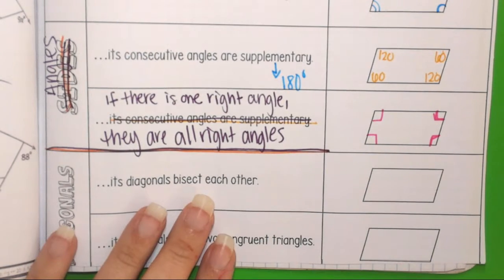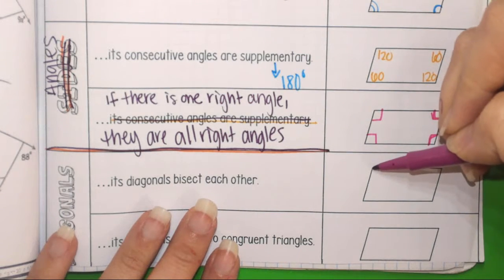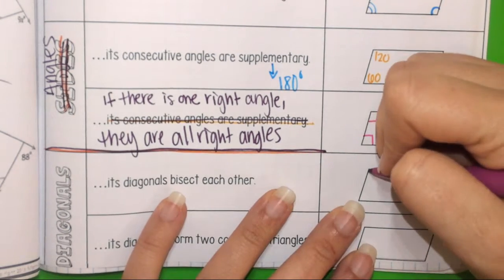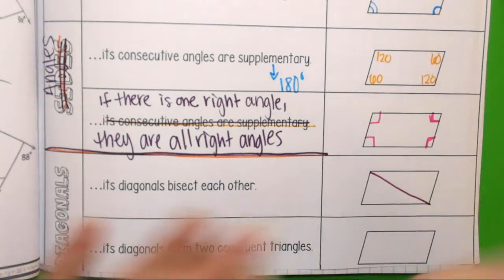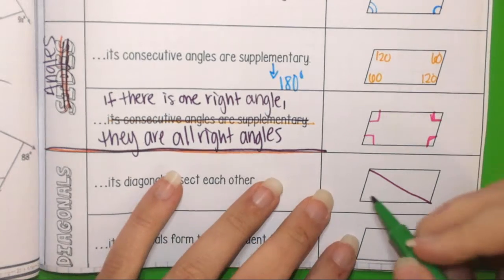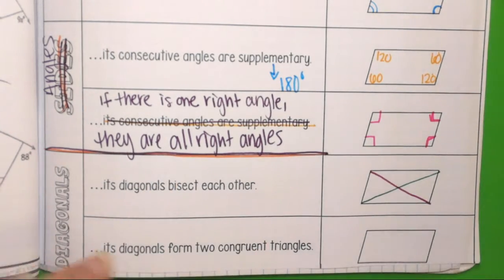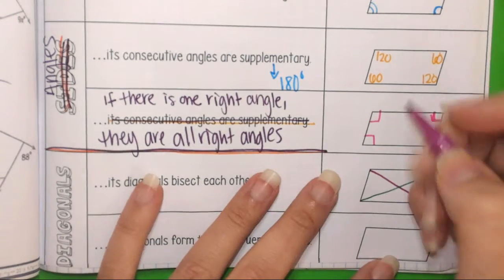What does that mean? Going that way, not that way, or that way. So, from top left to where? Bottom right. Let's make an arrow. And then from bottom left to top right. And if they bisect each other, that means it cuts it in what?